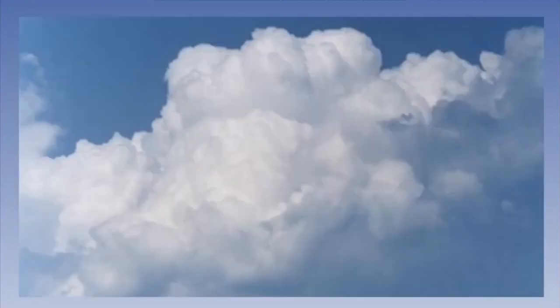From this lesson, we have seen that clouds are our signposts in the sky, letting us know what is happening in the atmosphere.